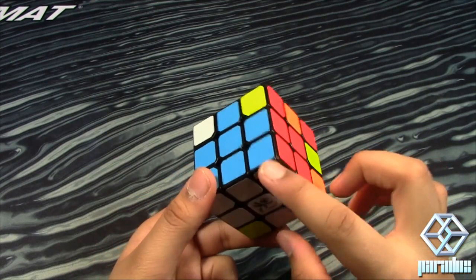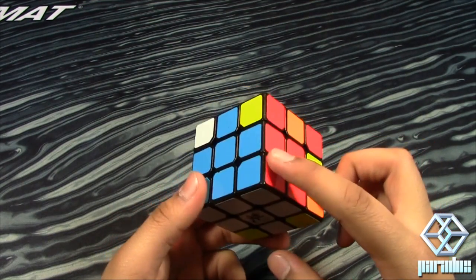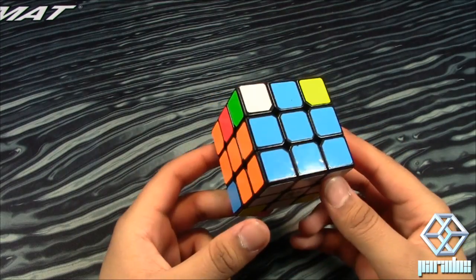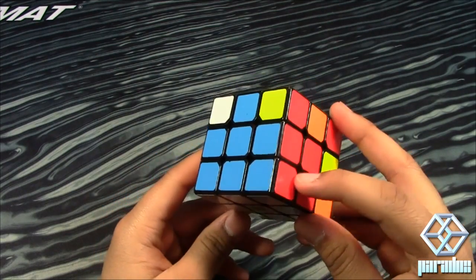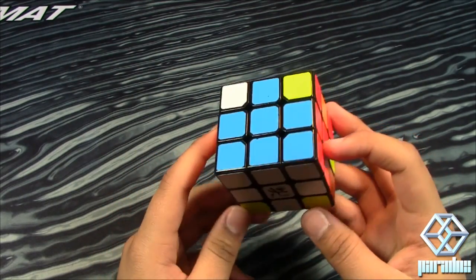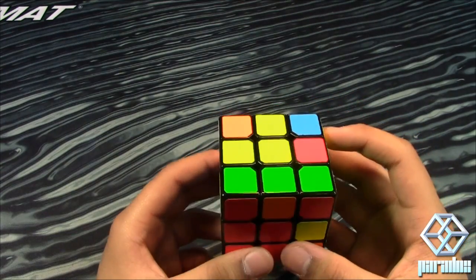And that inserts the pair and solves the cross at the same time. So here we see that it's solved just like this one. And now we're going to move on to the next one.